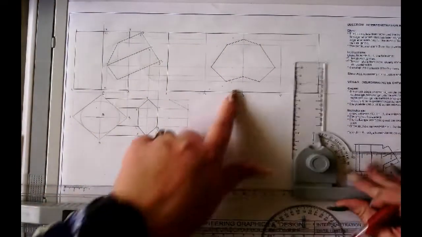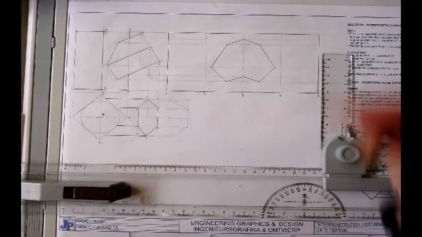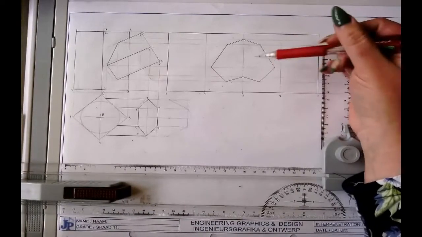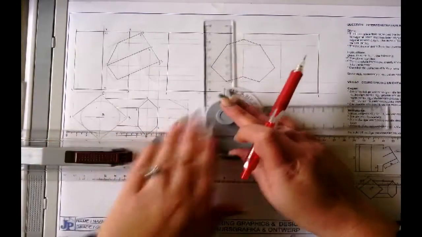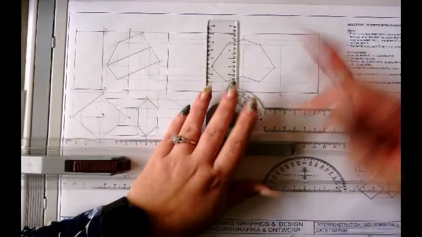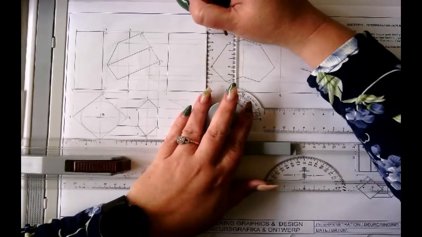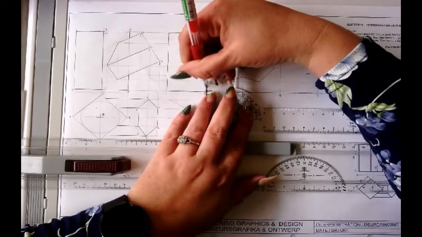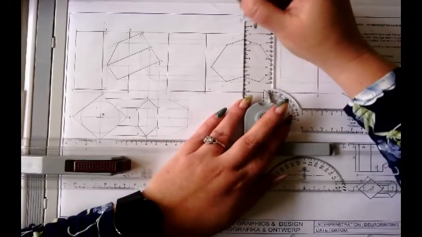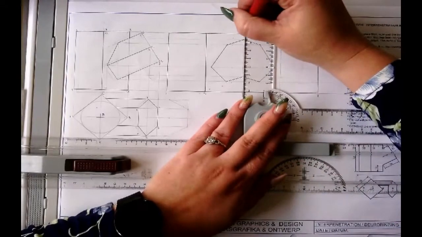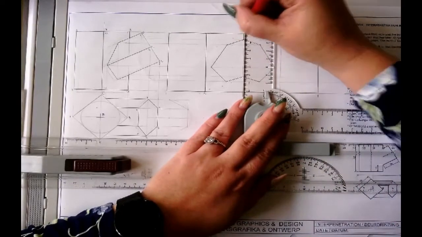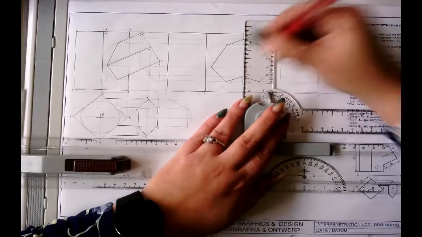Okay, so now this is the hole of penetration. So you guys see it doesn't really look like a hexagon, and that is because it's on an angle, okay? So that is the reason for this. Okay, then I'm just going to do my solid lines for my corners. And then here I will skip the hole.